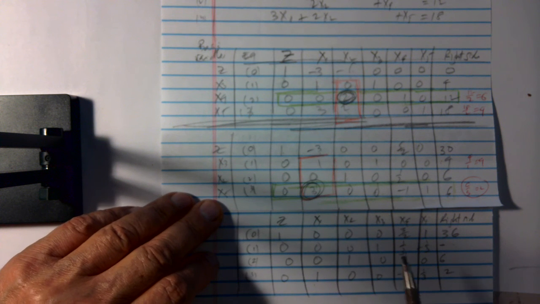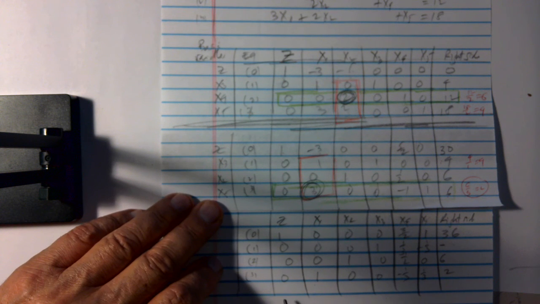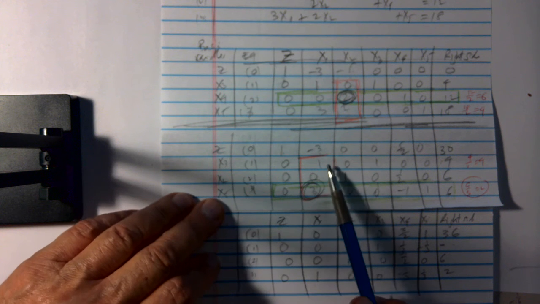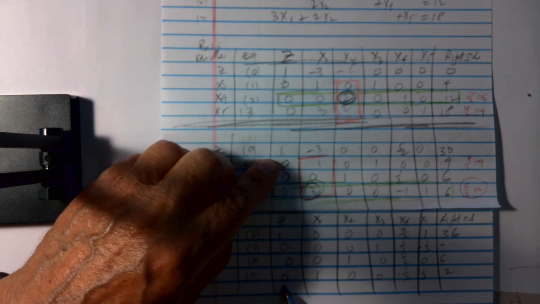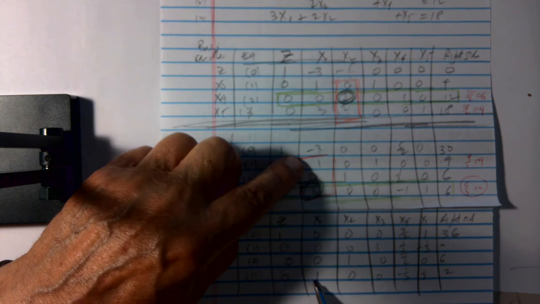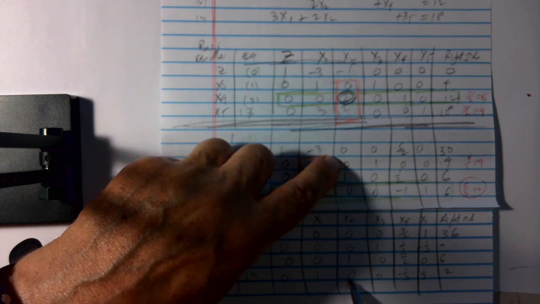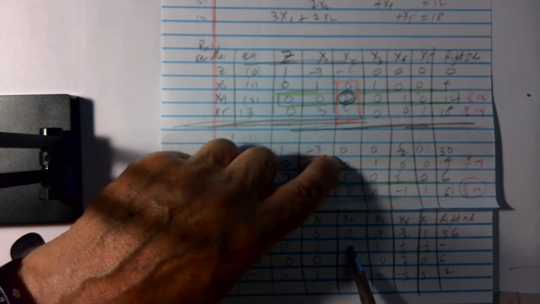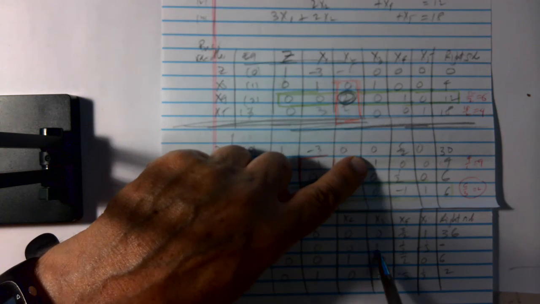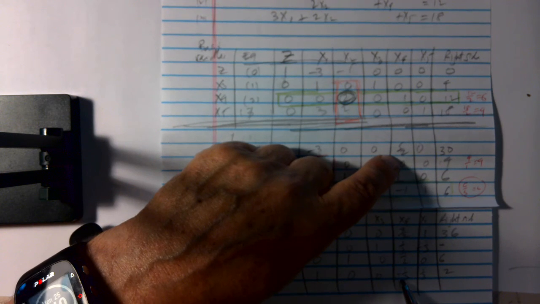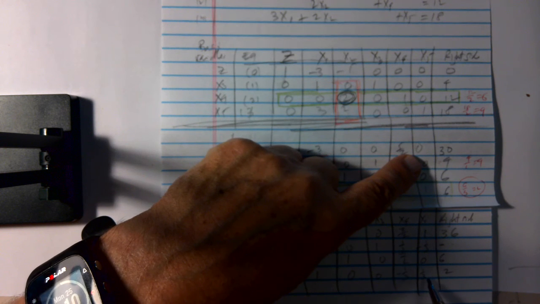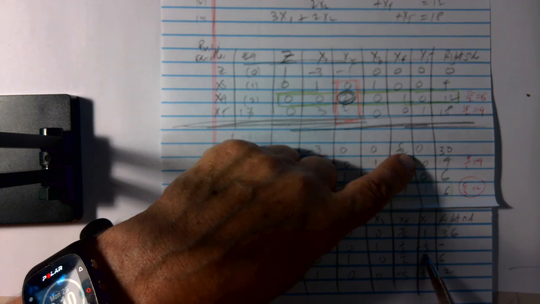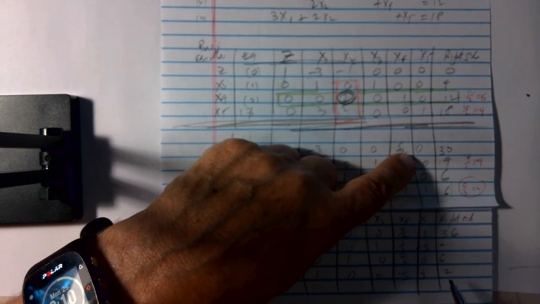Sorry, I'm taking this row minus this row. So 0 minus 0 is 0. 1 minus 1 is 0. 0 minus 0 is 0. 1 minus 0 is 1. 0 minus a third is plus a third. 0 minus a third is minus a third. And 4 minus 2 is 2.